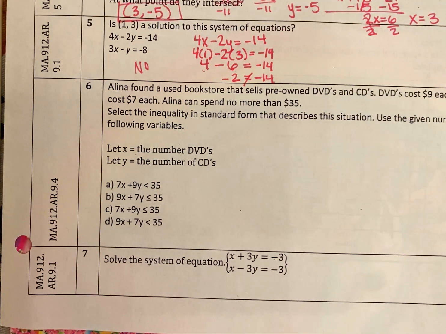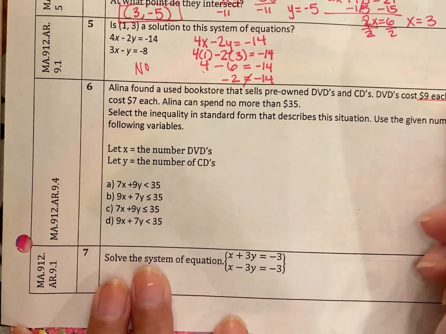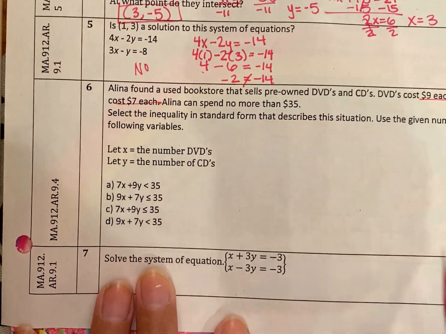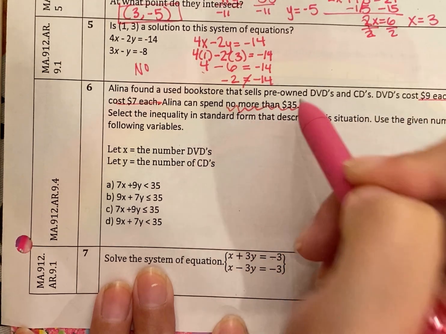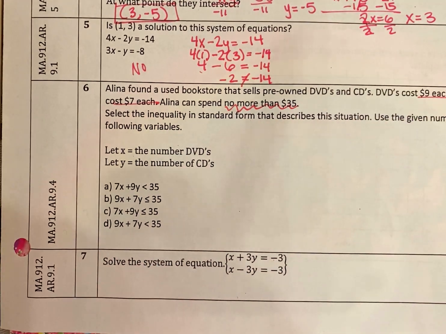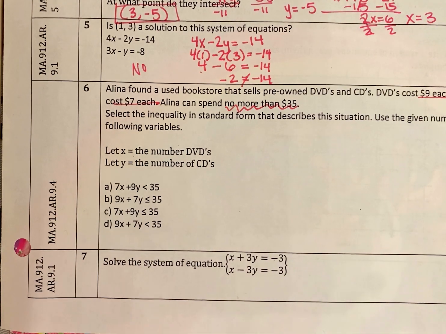6 says, Alina found a used bookstore that sells pre-owned DVDs and CDs. DVDs cost $9 each and CDs cost $7 each. Alina can spend no more than $35. So her max is $35. If I have $35, I can't spend more than that.